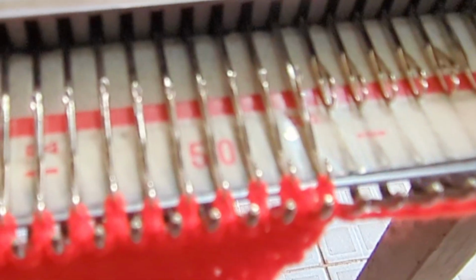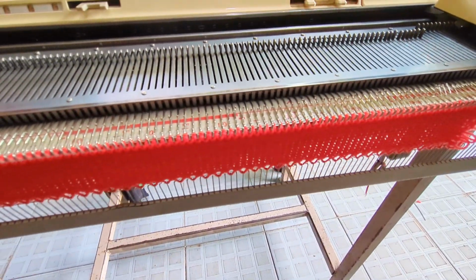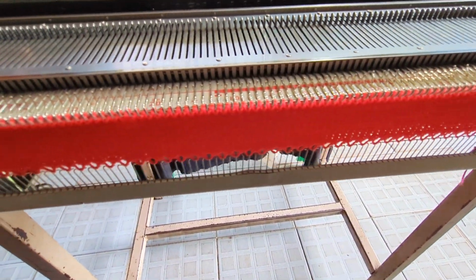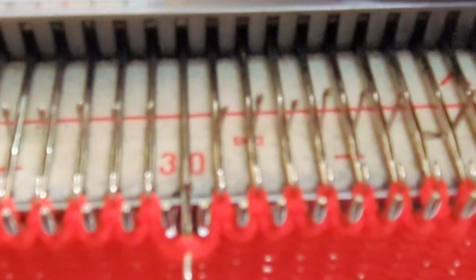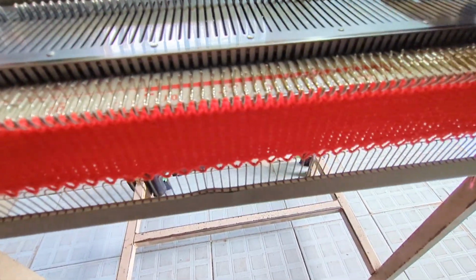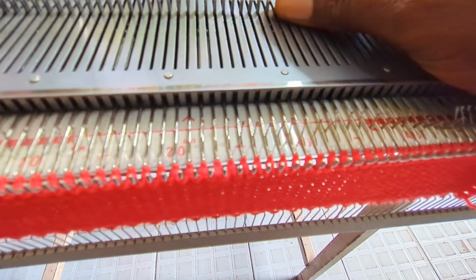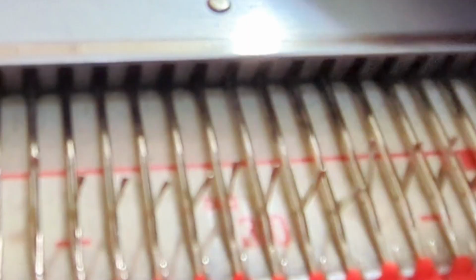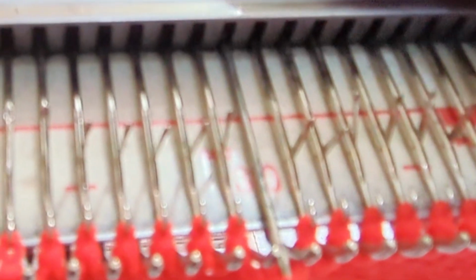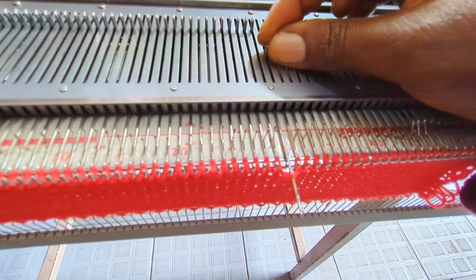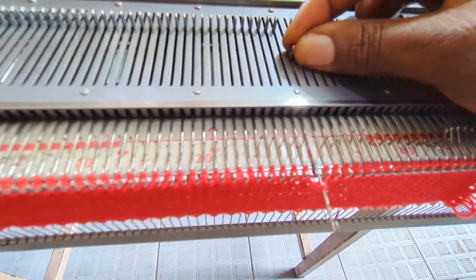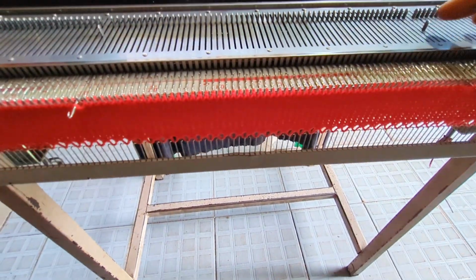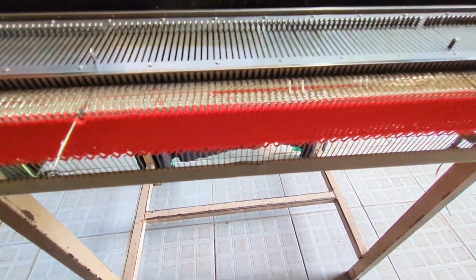Let's say I want to reduce this to 30 by 30 needles. You can see what we have here, guys, that's 30 needles by 30 needles. So let's say I want to share this.